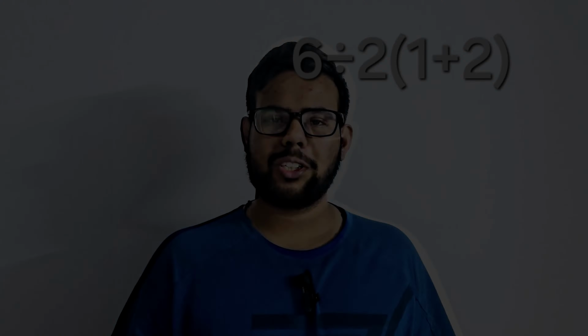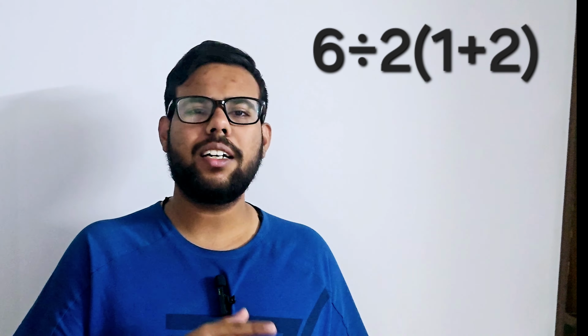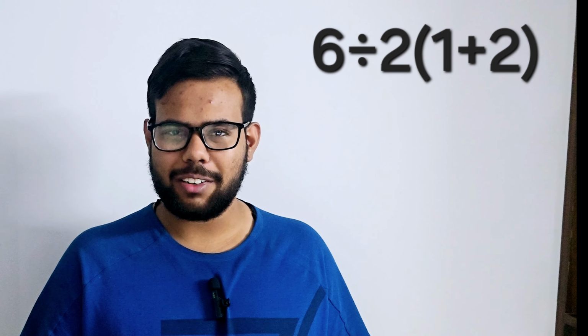Now if we apply the basics of mathematics and calculation, which is the BODMAS rule, if you remember that, it is called bracket, division, multiplication, addition and subtraction. And this is the precedence order which we are going to follow. So in this, we are going to give the first priority to the bracket, then division, then multiplication, right?